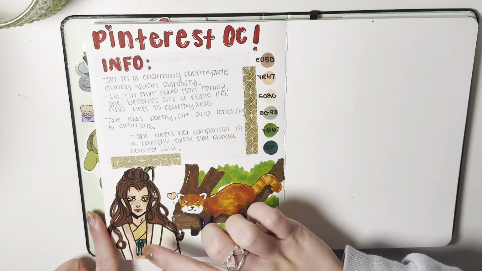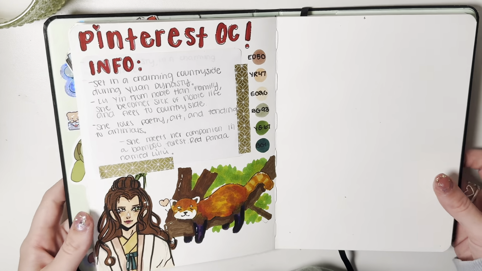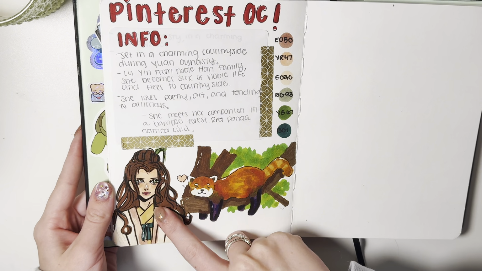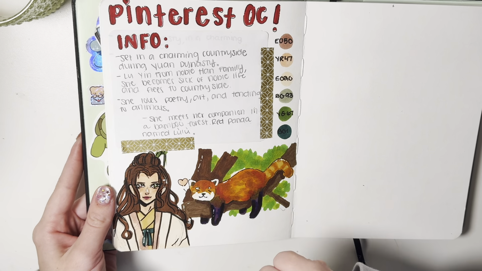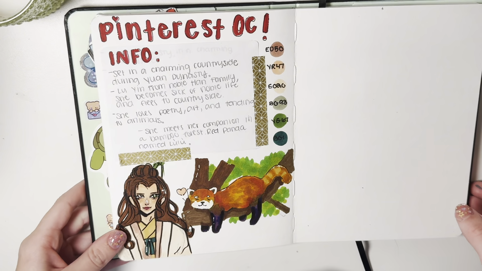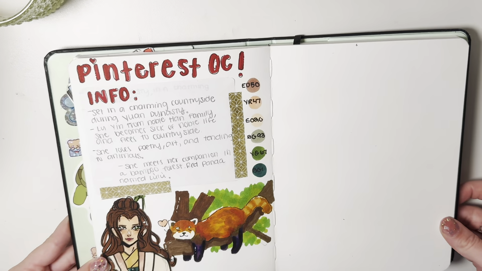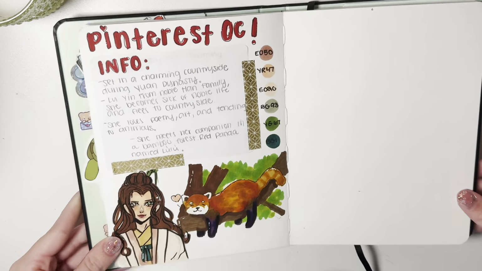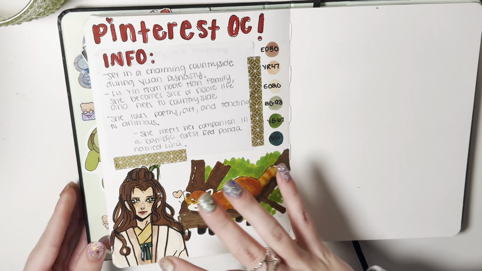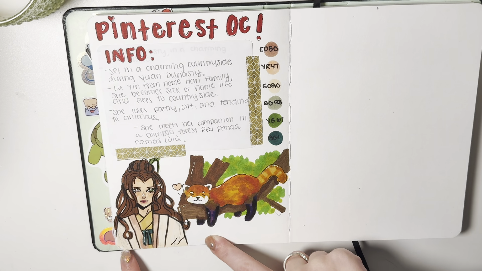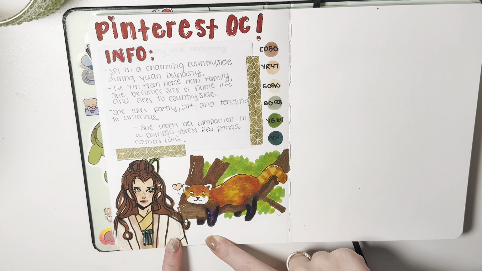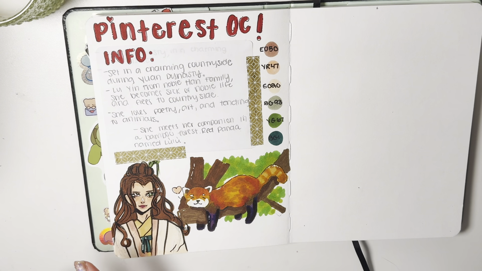Okay, so I have gone ahead and colored a little sketch of our character. I did record it, but I literally was not in the frame the entire time. It was like this. So I went ahead and lined it and colored it. I am not set on this outfit color. I kind of just threw down random colors to get a vibe of it.